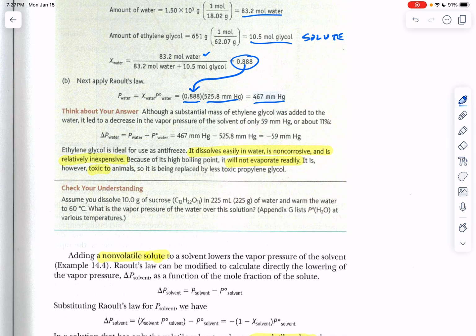Now, one of the reasons we often use ethylene glycol, by the way, is that it easily dissolves in water. It is non-corrosive, and so things like metal and plastic and rubber tubing and so forth aren't going to be corroded. And it's relatively inexpensive. It's very easy to make. You also notice that ethylene glycol is not an ionic compound. It is polar, so it can dissolve in water, but we don't have to worry about the Van 't Hoff factor, as you'll see in the next screencast.